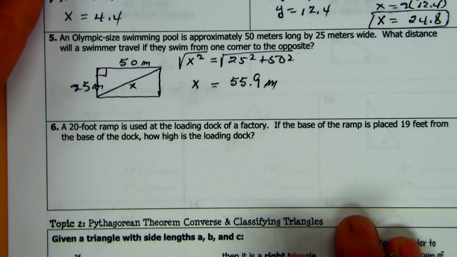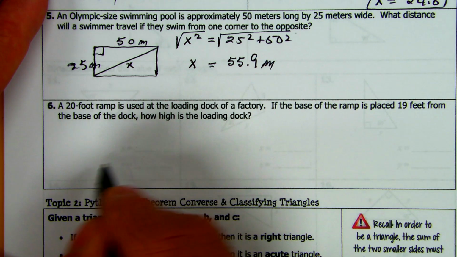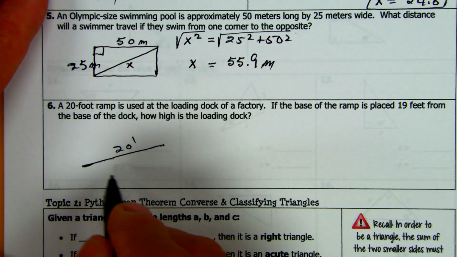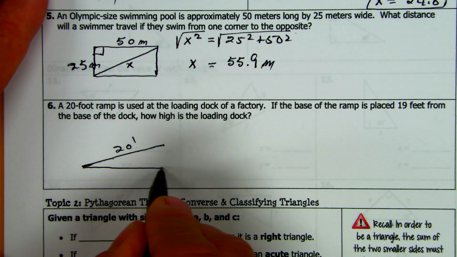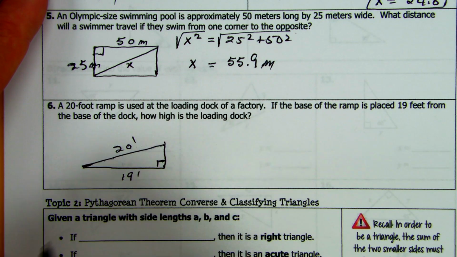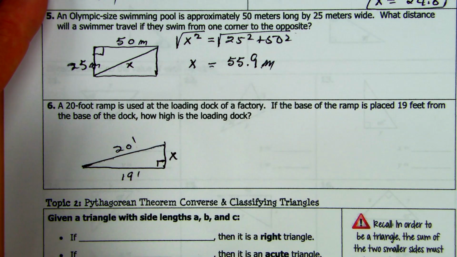Okay, let's look at number 6. Number 6 says a 20-foot ramp is used at the loading dock of a factory. If the base of the ramp is placed 19 feet from the base of the dock, how high is the loading dock? Well, let's see. So we have a 20-foot ramp. That's 20 feet. And it's 19 feet from the base of the loading dock. And they want to know how high is the loading dock.